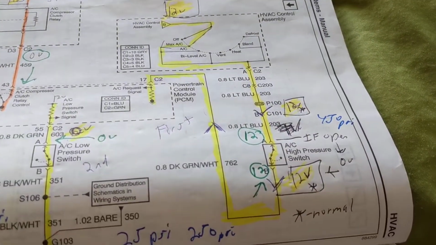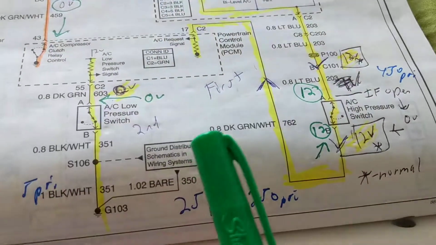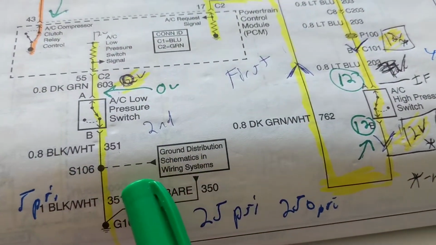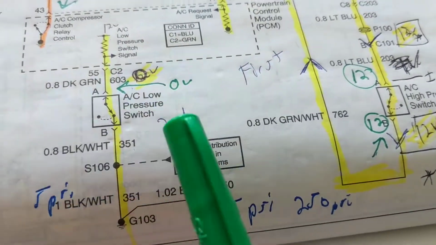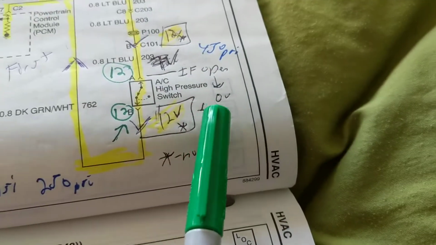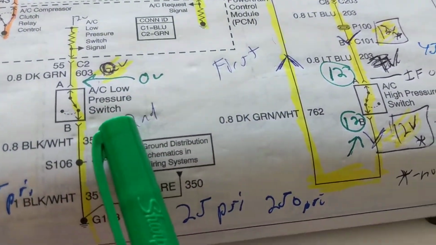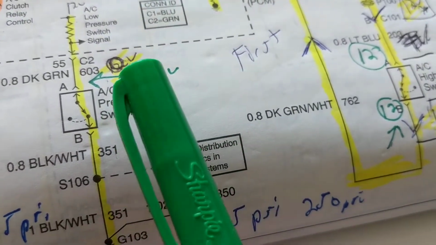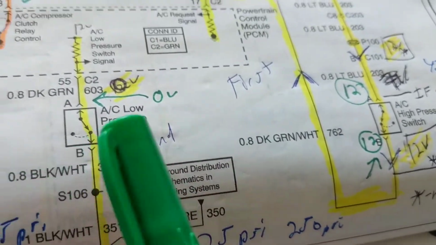How do you go about it? There is a misconception, like I was saying, to go and say, you know what, let me go and jump the low pressure switch. That's the first thing people tell me. And you know what? These are protection safety switches, and there's a reason for them. The reason is to protect the components, expensive components: compressors, receiver dryers, accumulators. Everything has a protection switch.